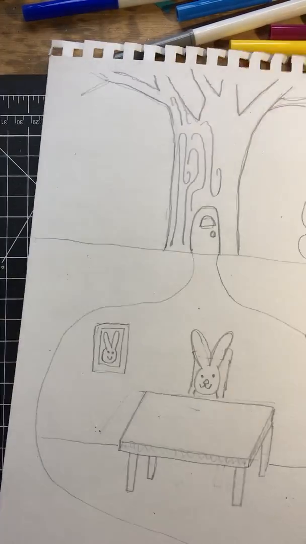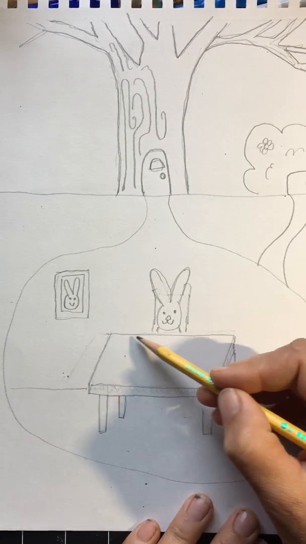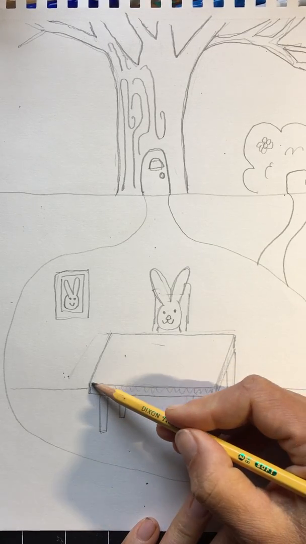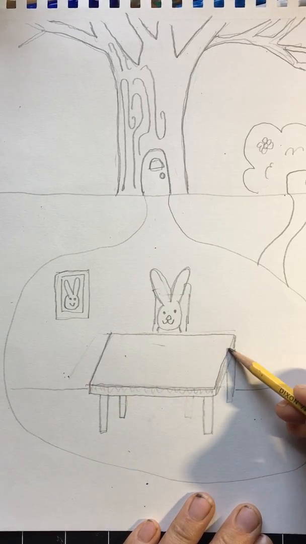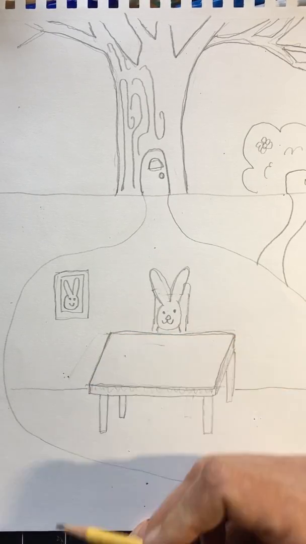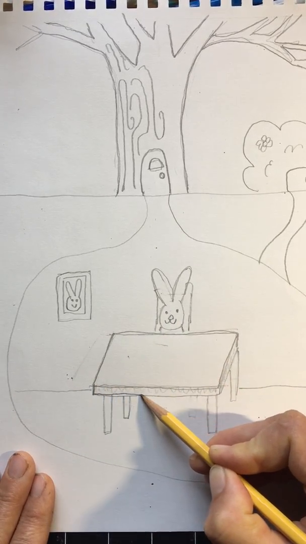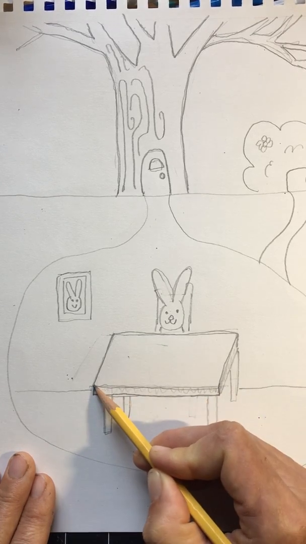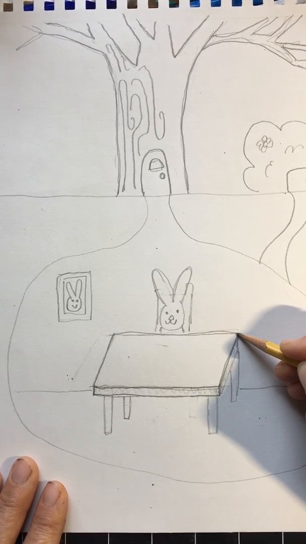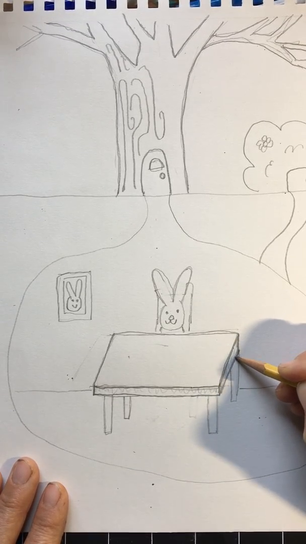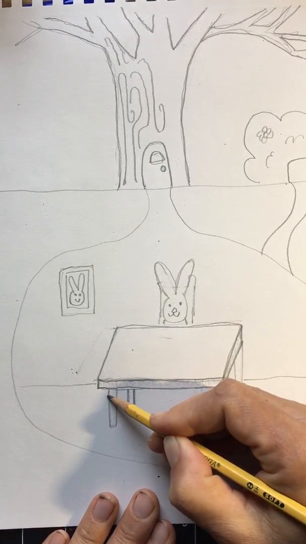Now, if you look on this side, I started by making a table. And friends, all of our objects are just created by making shapes that are connected together. So for example, this is a rectangle. And I want to be able to see the top of the table, so I just made a long skinny rectangle and connected it here, just like that. And then I did the same thing on this side, another skinny rectangle, and I connected it here. And here are the 4 legs of the table.